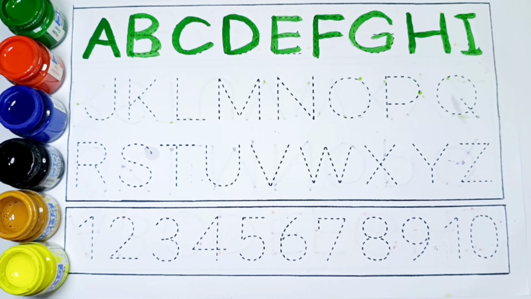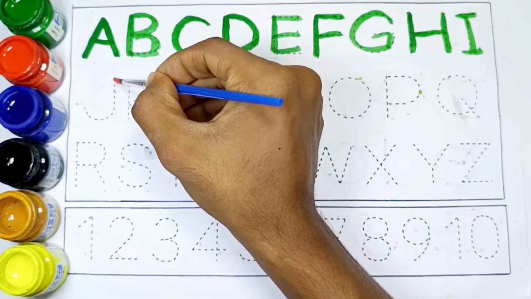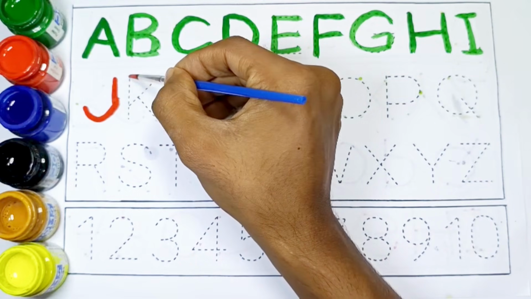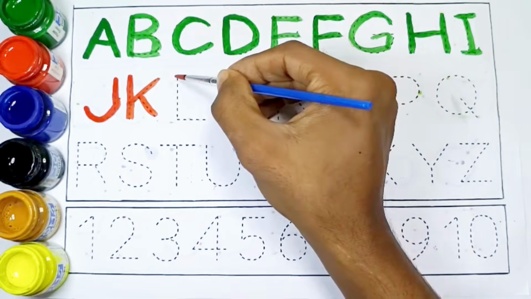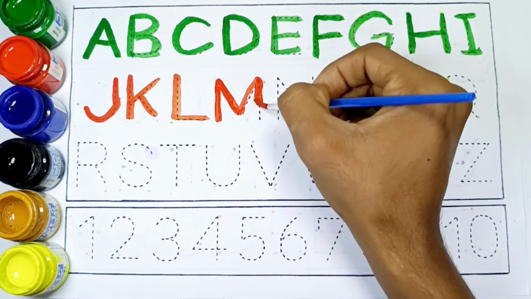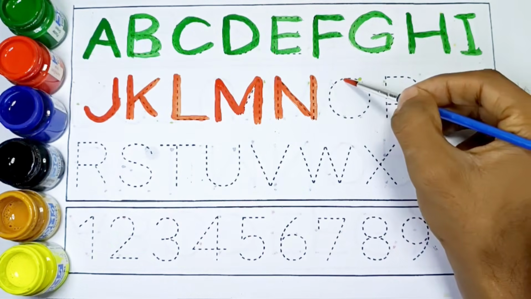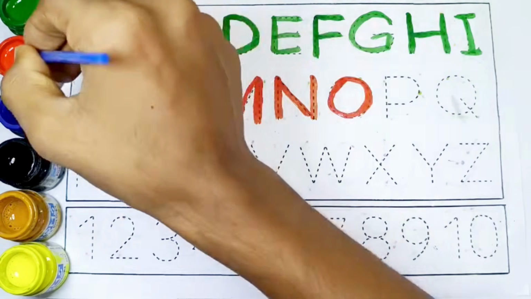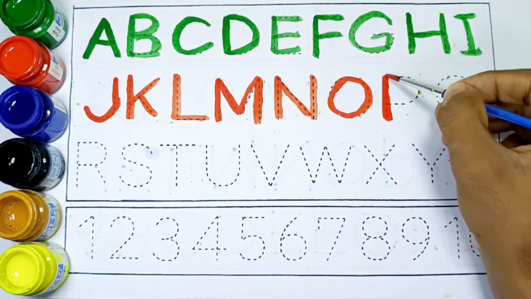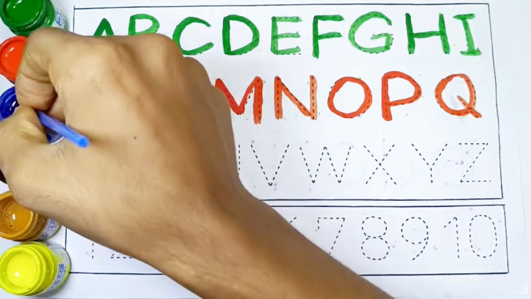Kids, now you draw J and use red color. J for joker. K for king. L for lion. M for moon. N for nose. O for orange. P for parrot. Q for queen. Kids, now you draw R and use blue color.